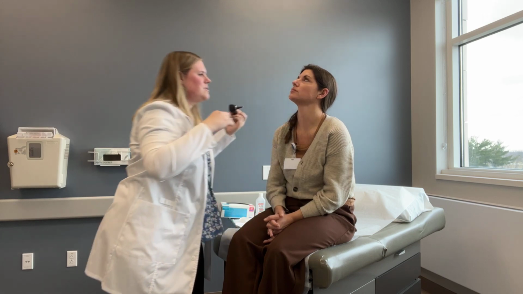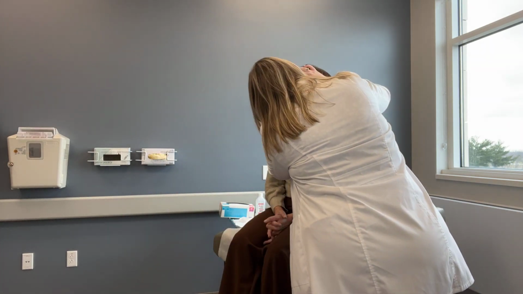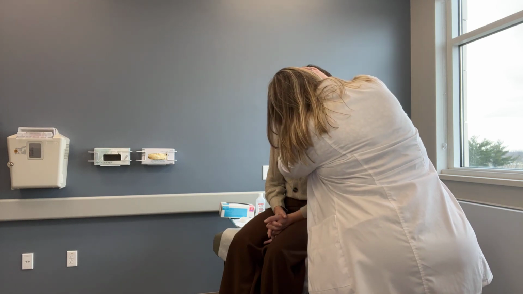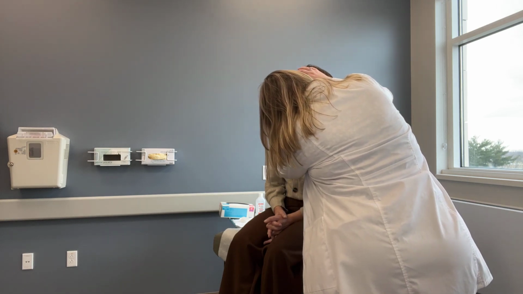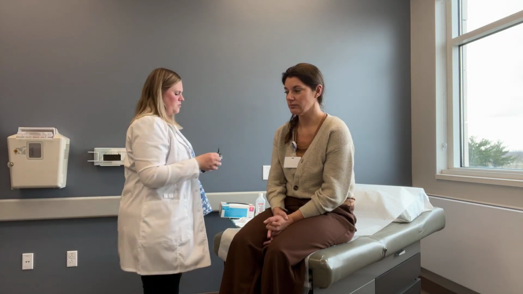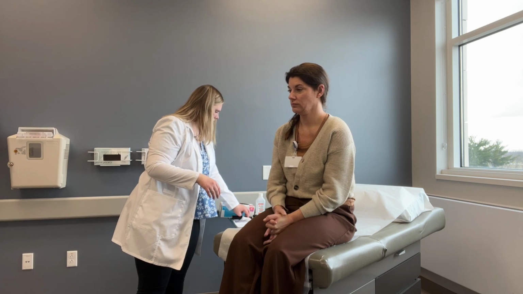Good. No redness, no perforation, no swelling. Good. No abnormal drainage, no nodules, that sort of thing. So next I will move on to the mouth.